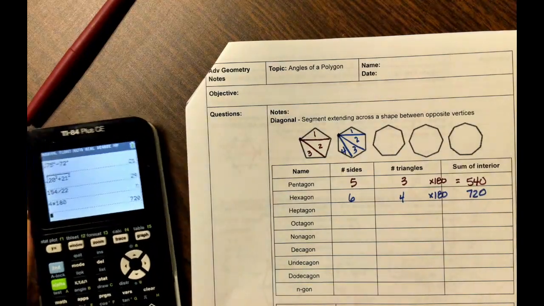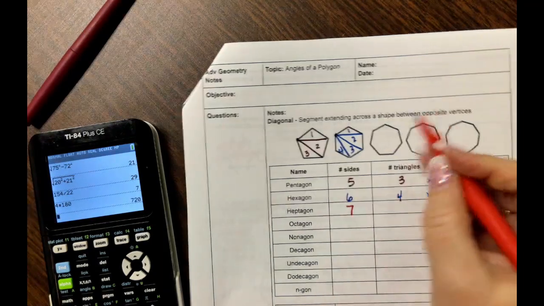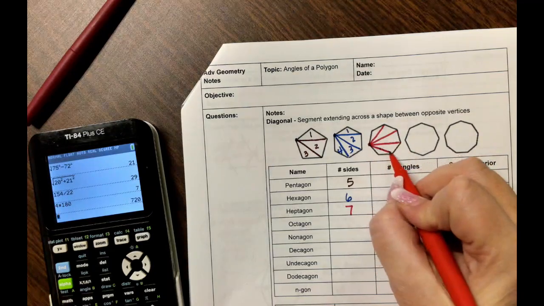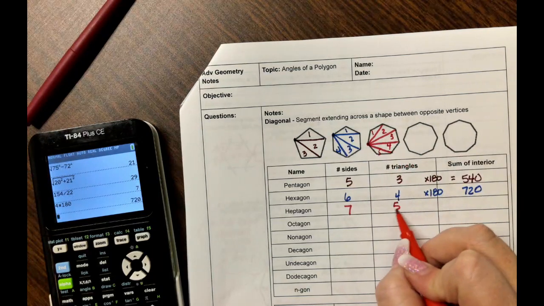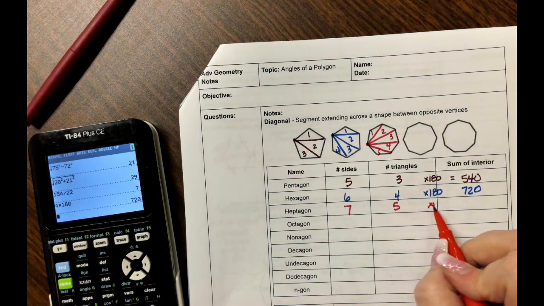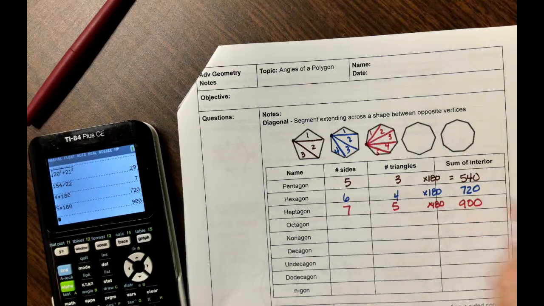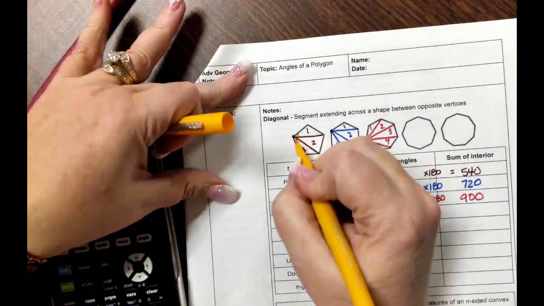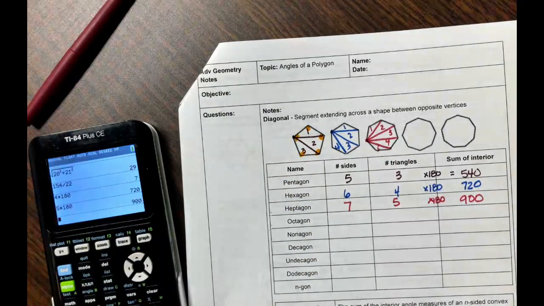A heptagon has 7 sides. Heptagon is 7. So if you draw those in, you get 1, 2, 3, 4 diagonals, so you have 1, 2, 3, 4, 5 triangles. Each of those triangles has 180 degrees, so 5 times 180 is 900. By interior angles, what I am talking about is the angle at each vertex. So I'm talking about those 7 angles. Each of those angles at each vertex would add up to that total.